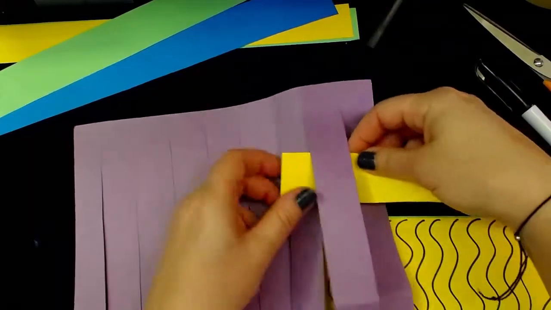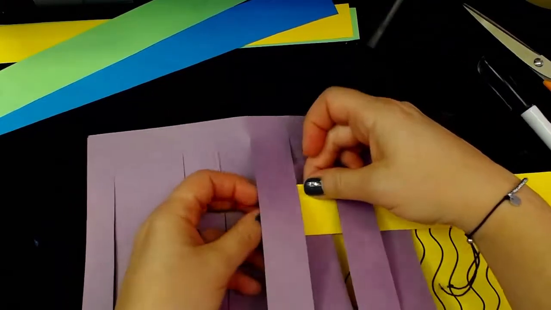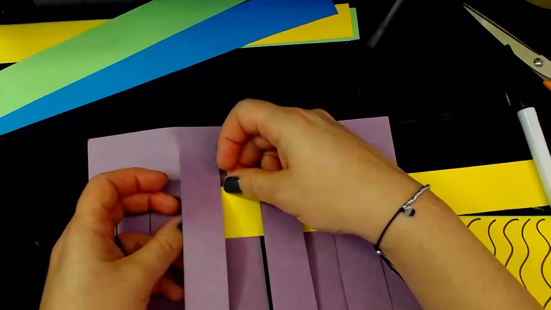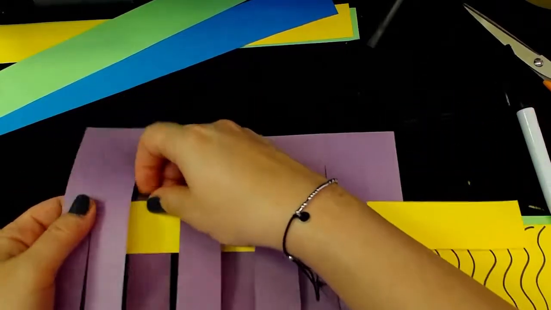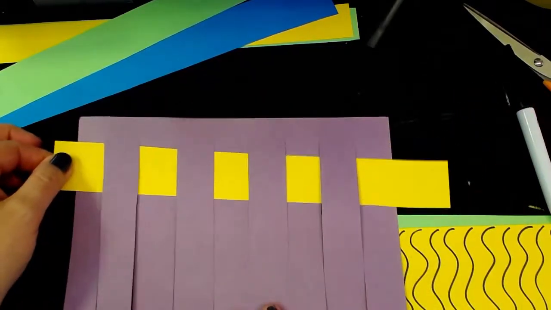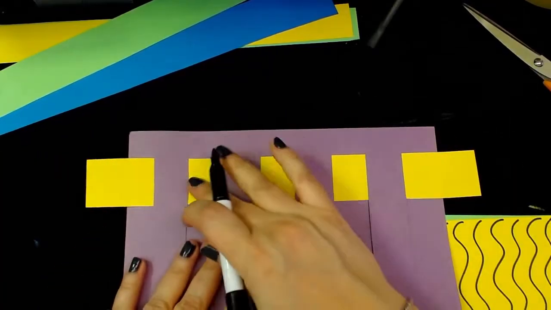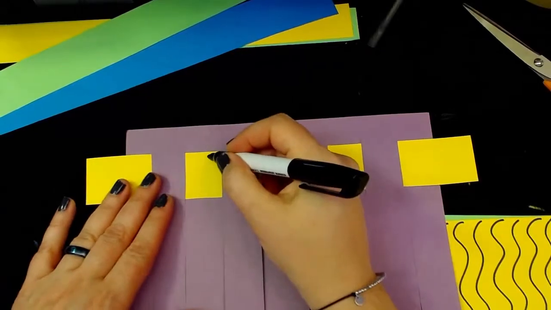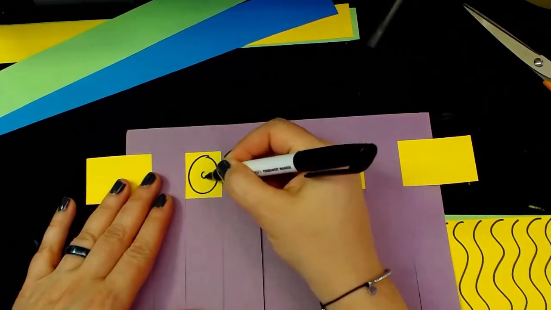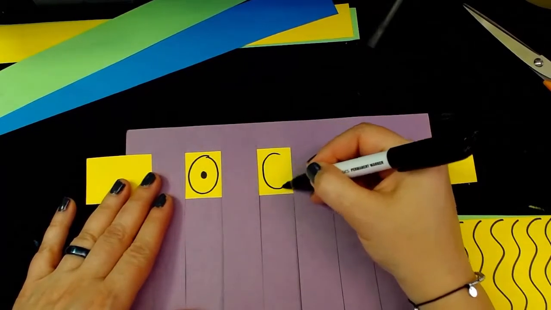But if you don't do it this way and you're going to weave with your color, whatever colors you're choosing, I'll go back over this method in just a second. I'm just doing this quickly to show you the other way to do the patterning, is that once you weave the strip through, you can then choose your pattern.